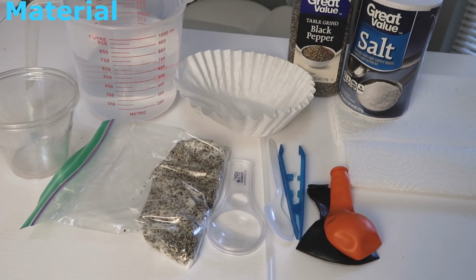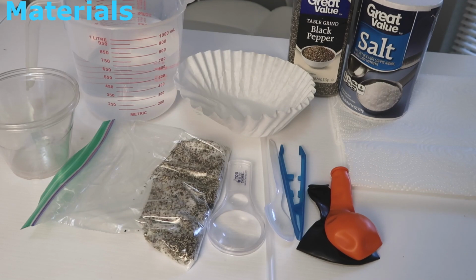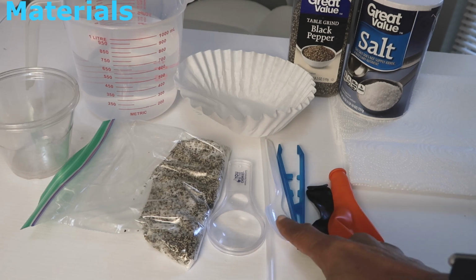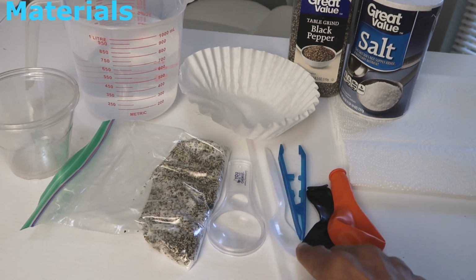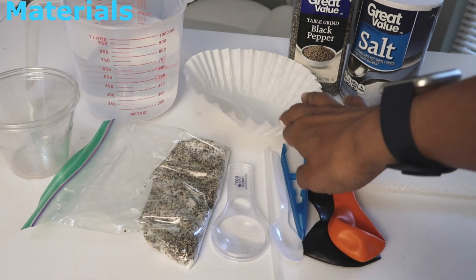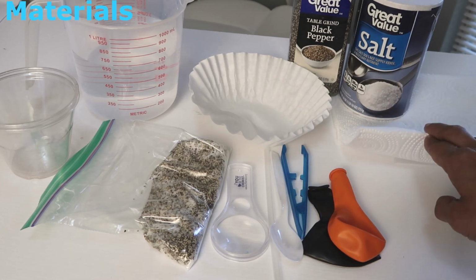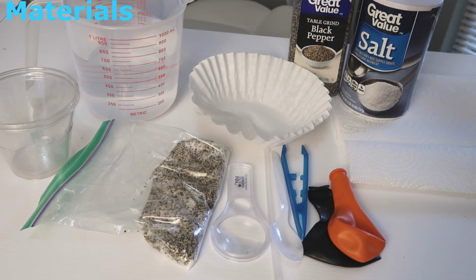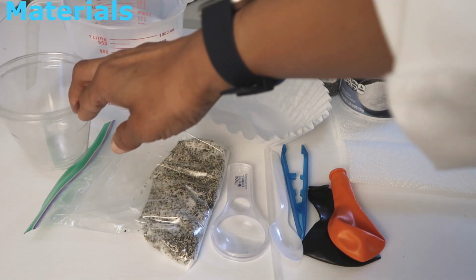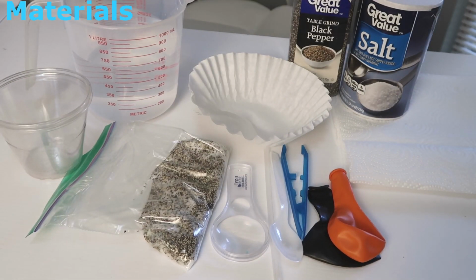So let's look at the materials we're going to use for this experiment. The materials you will need for this experiment, the tools will be tweezers, balloons, a plastic spoon, a straw, and a magnifying lens. You will need a coffee filter or paper towels will work. You need salt and pepper, you need water, and you need clear cups. Now, let's get ready to do part one.